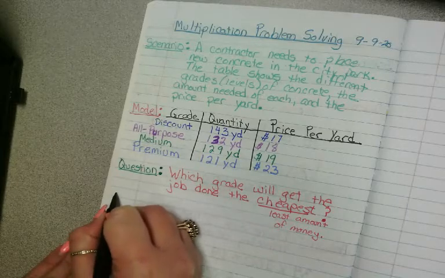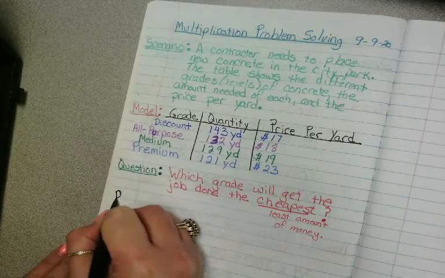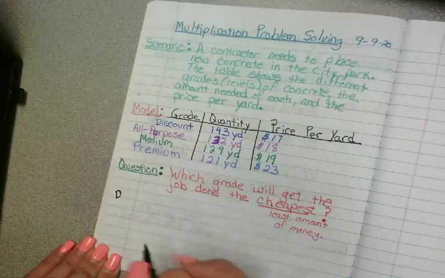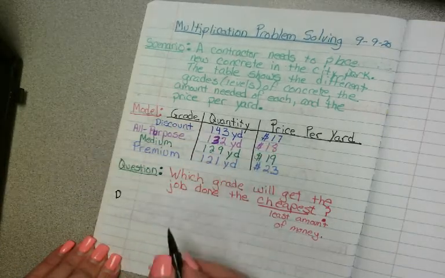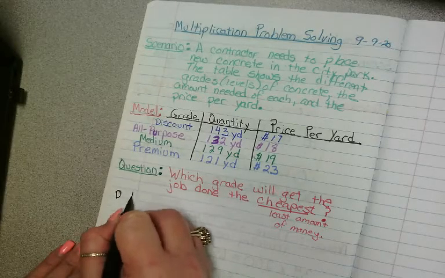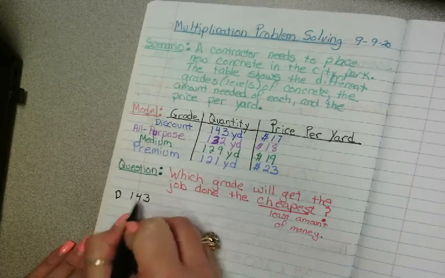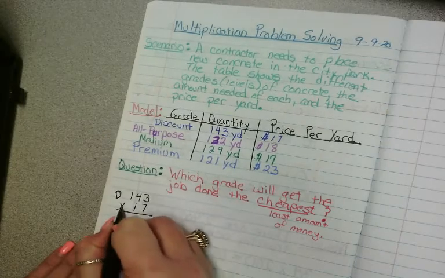I'm just going to put a letter D right here so that I know that this math goes with the discounted price. So he needs 143 yards at $17 per yard. That means we're going to take 143 times 17.